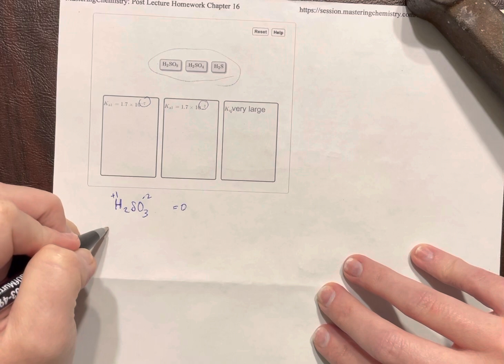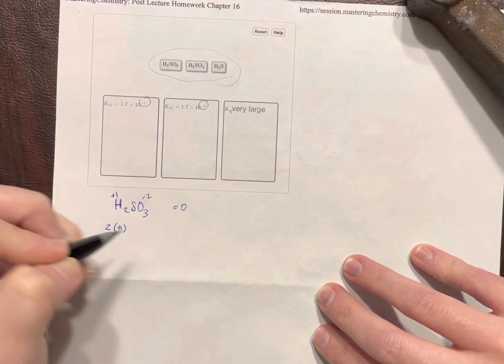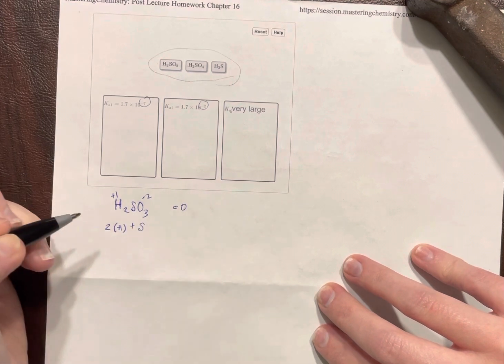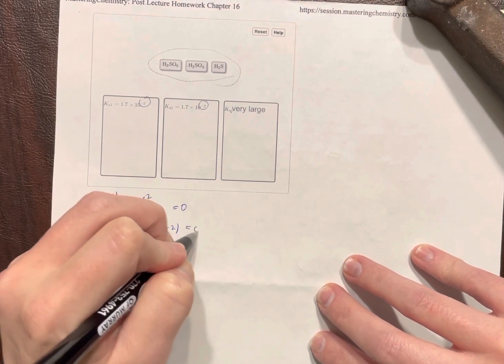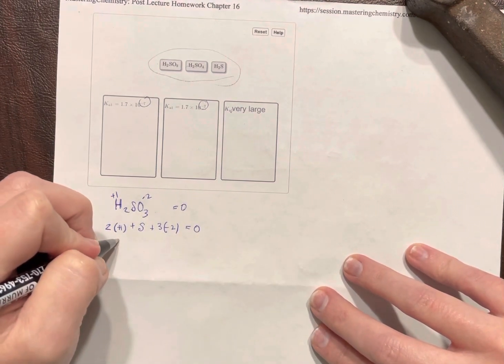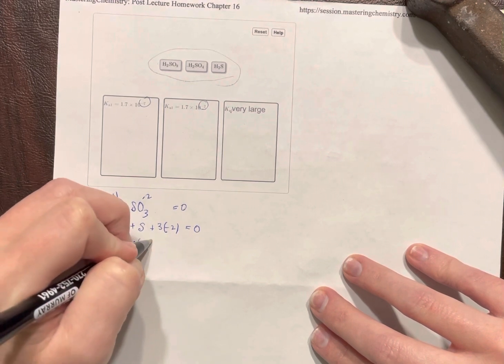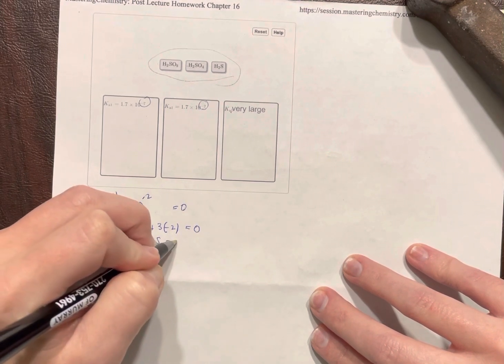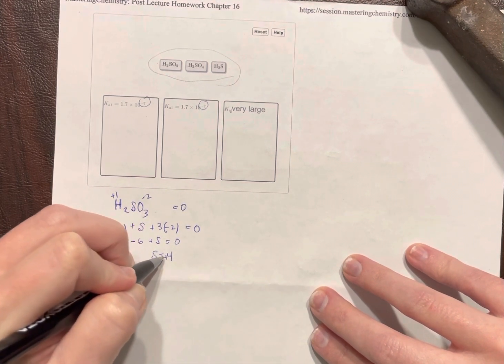So we know that 2 times +1 for the hydrogens, plus S for sulfur, plus 3 times -2 is going to equal 0. So that gives me 2 minus 6 plus S equals 0. So S is +4.